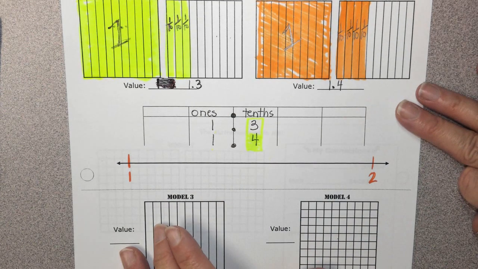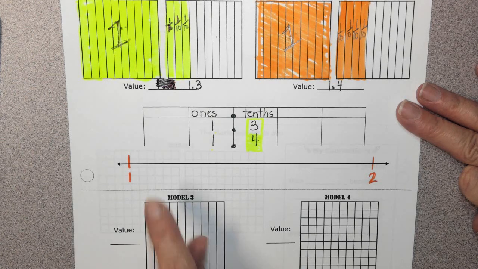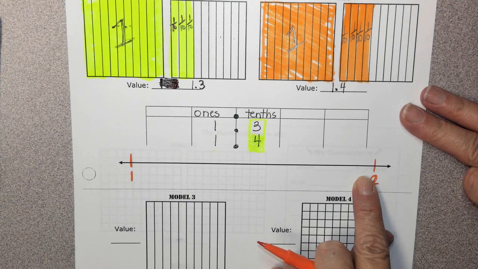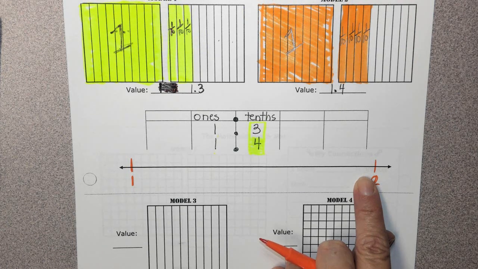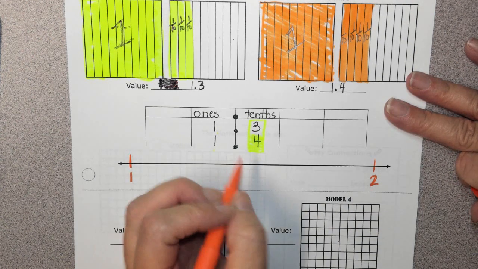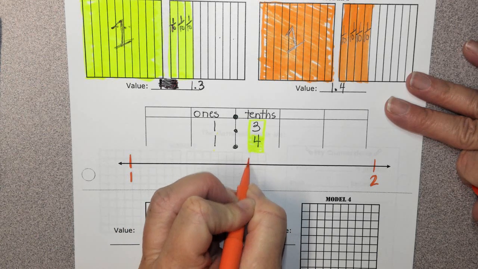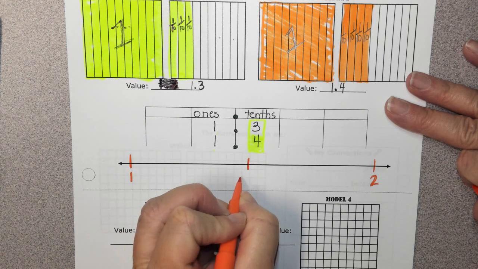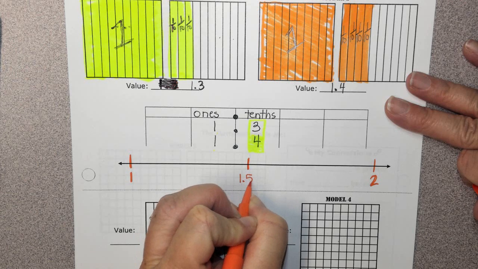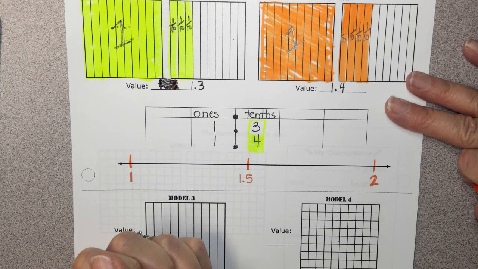Thinking about what comes between the numbers 1 and 2, and thinking about my models, I know that I have both models cut into 10 equal pieces. So I'm going to cut this into 10 equal pieces. And thinking about what is in the middle of 10 would be the number 5. So I'm going to start by cutting it in half, and I'm going to call this 1 and 5/10. Please do that with me.